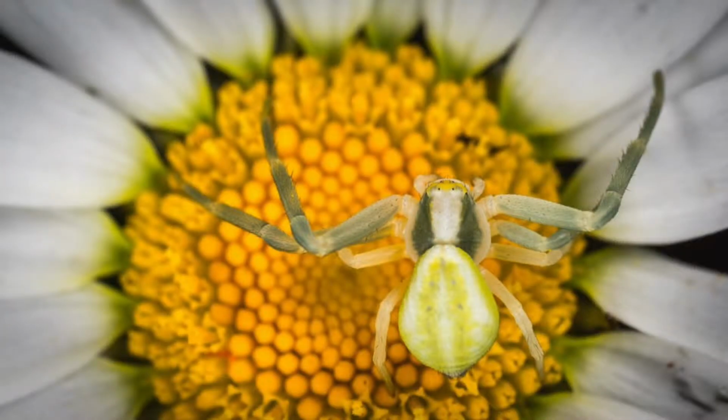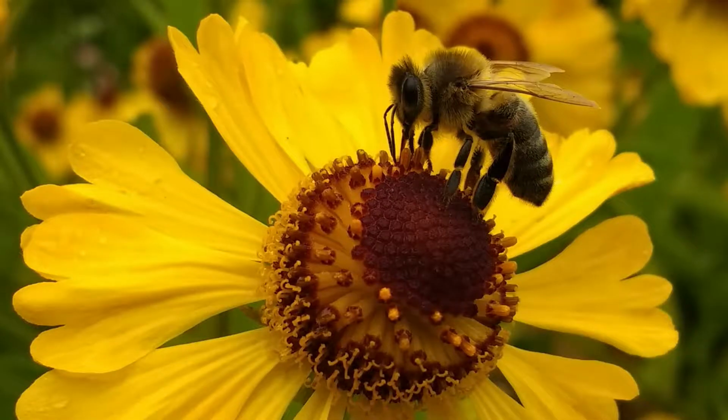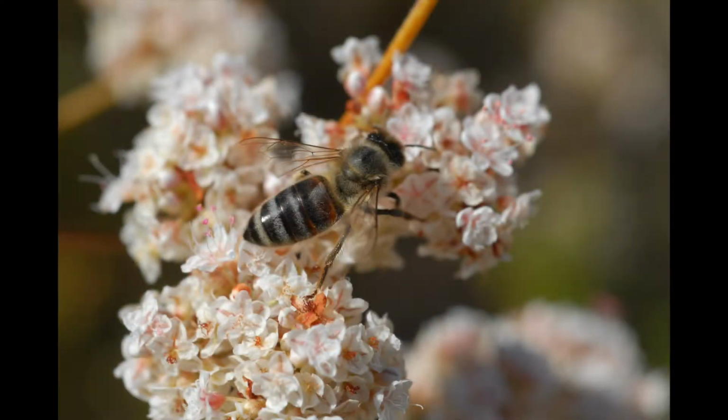Other insects like spiders, flies, and wasps can also be considered pollinators because they occasionally use the flower as a hiding place and may also transfer the pollen and fertilize the plant.